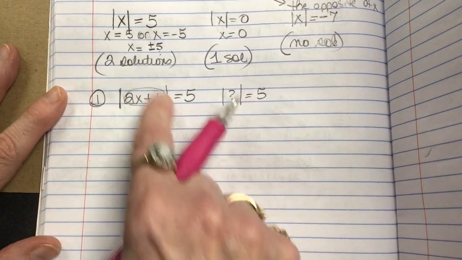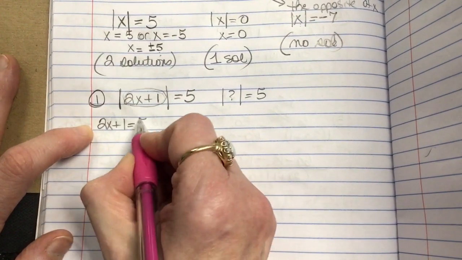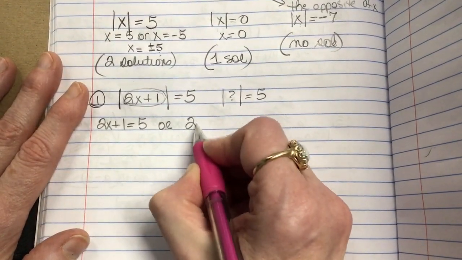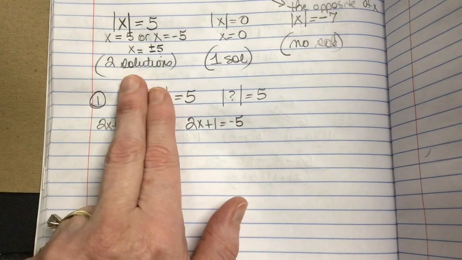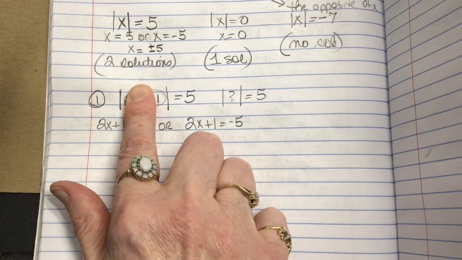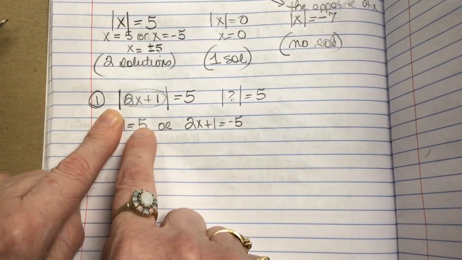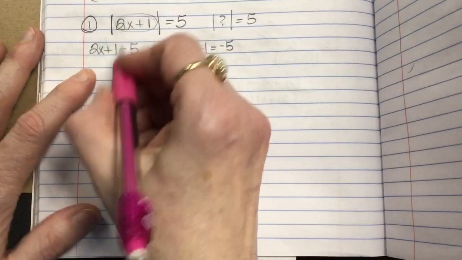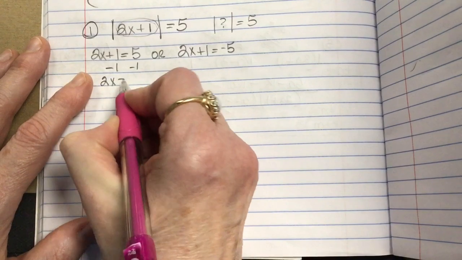So if we take what's inside, then we can say 2x plus 1 can equal 5, very similar to this one up here, or 2x plus 1 can equal negative 5. Now think about it. If I hide what's in my absolute value bars, I'll cover it up like that, then I know what can go in here. That can either be 5 or that can be negative 5, just like this one up here. Well, let's see what works. Let's solve this equation. And I get 2x equals 4.